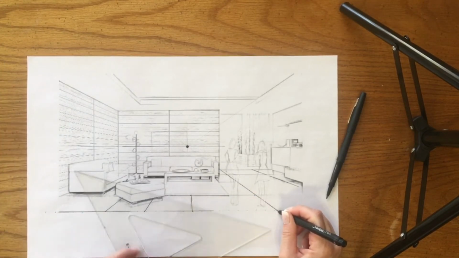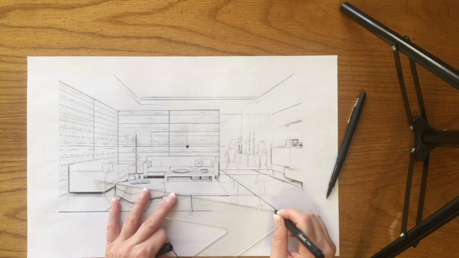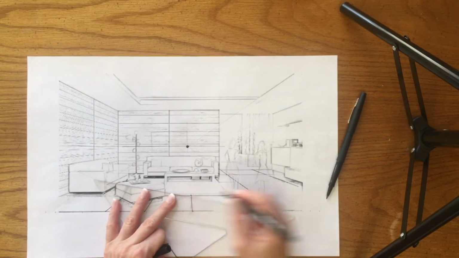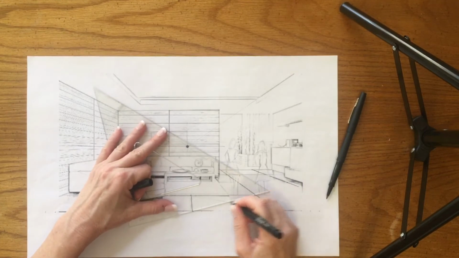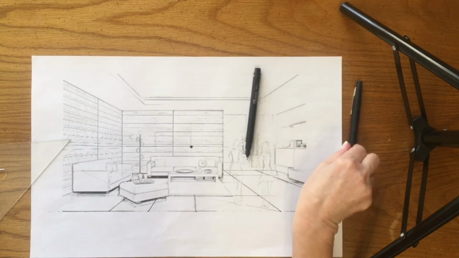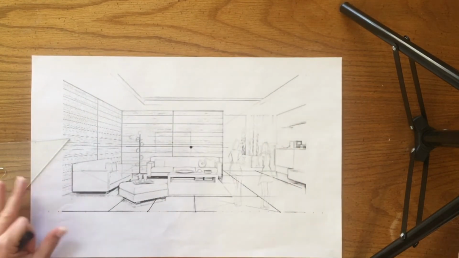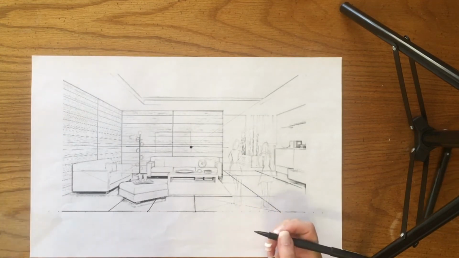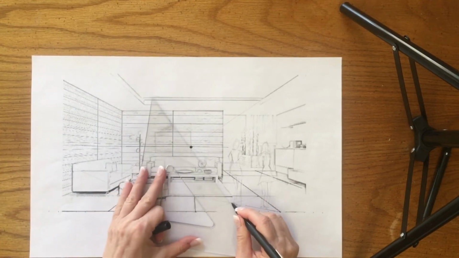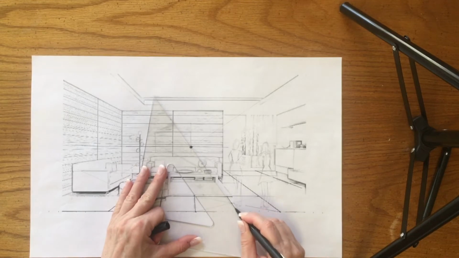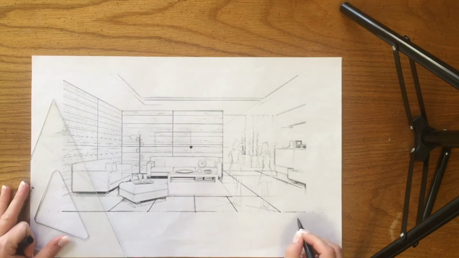So the four corners of that, and you can place an X through. And you can find the center of that tile right here where the X meets. And from the vanishing point through the X, we have the center of that tile.